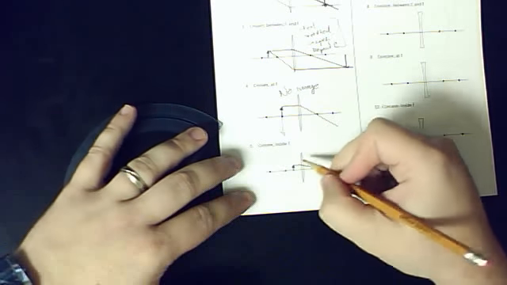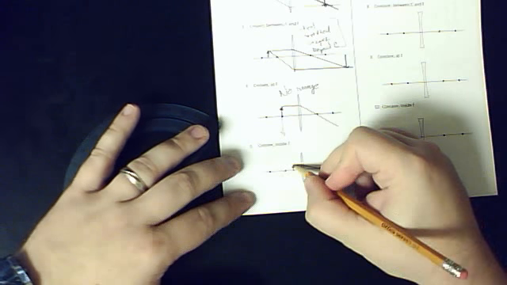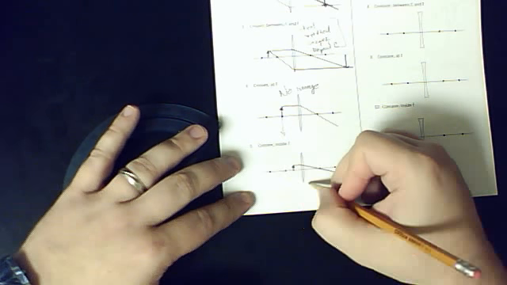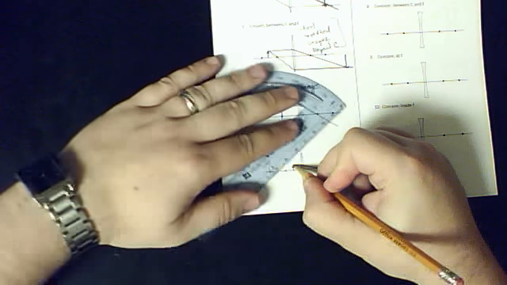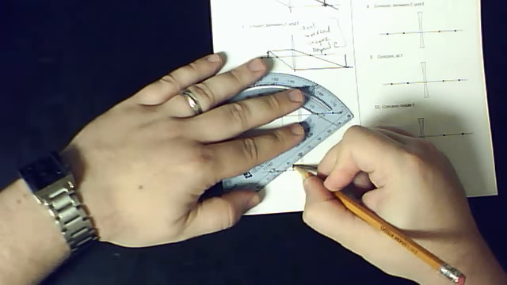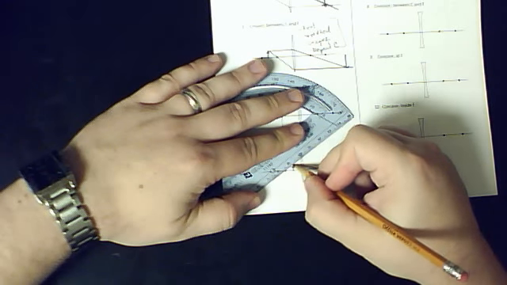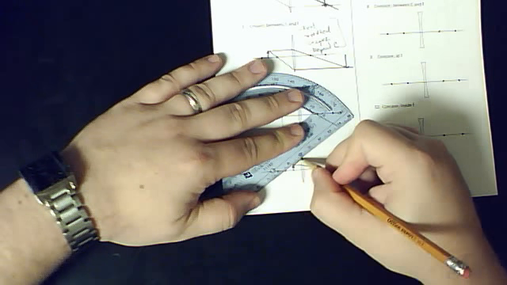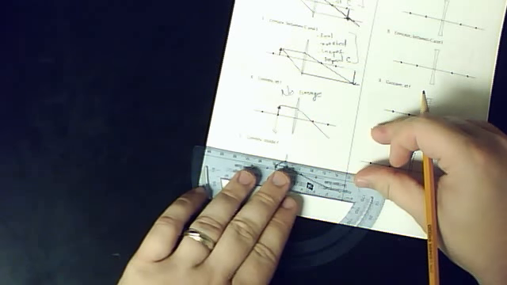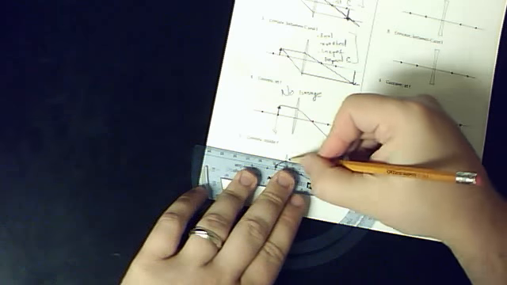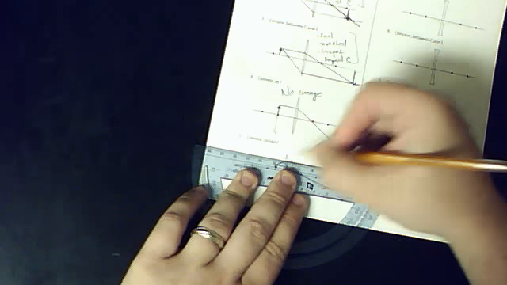Okay. Now this time I can't go from here through the focal point and then to the lens, so I'm going to draw it from the tip, but I'm going to draw it as if it's coming from the focal point. So it's going to go up like this. Okay. When it does that, it is going to refract out parallel.